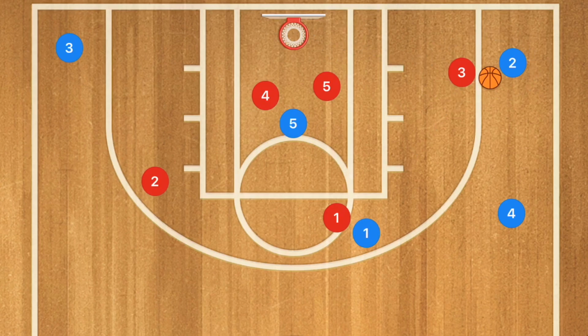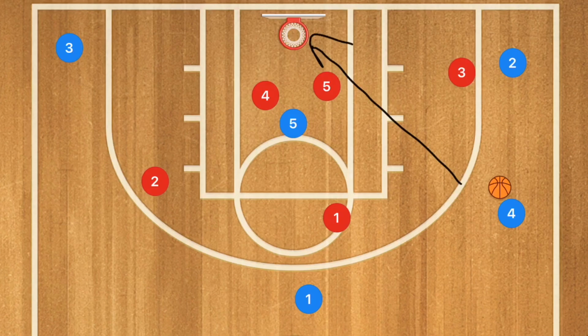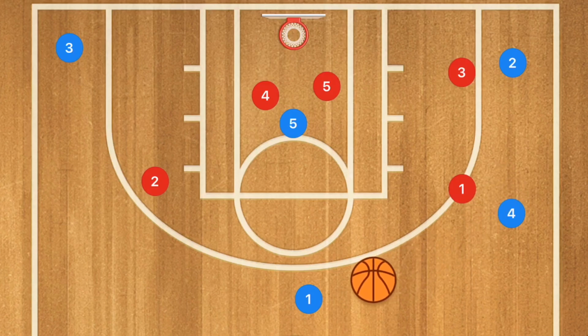But now player 2 could make that extra pass. Player 1 could pop back out, and player 4 could take that shot. If that collapses player 1 out of his zone just to stop that three-point shot, we can now take a shot by player 1.